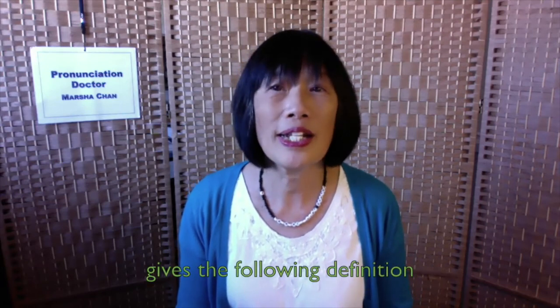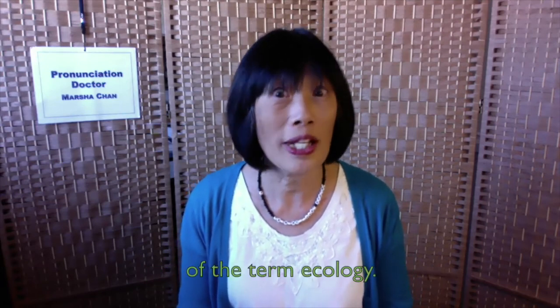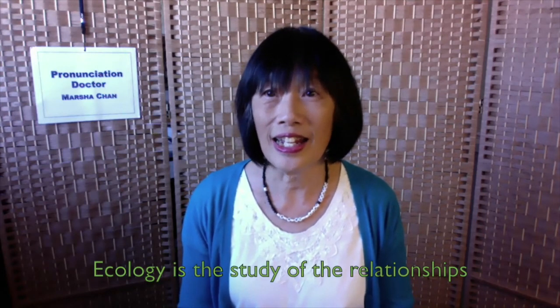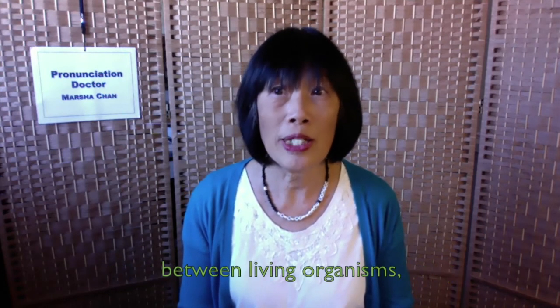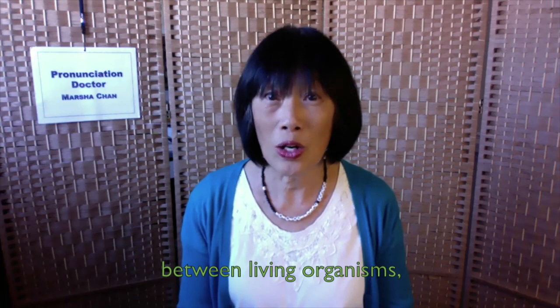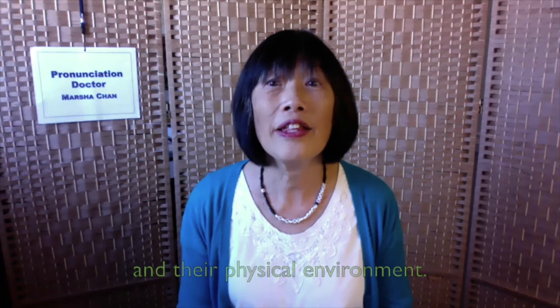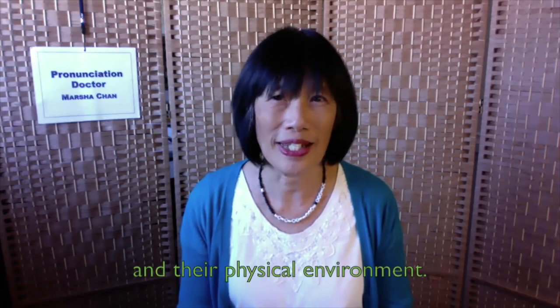I found these words to be quite useful in a description. You see, the Ecological Society of America gives the following definition of the term ecology. Ecology is the study of the relationships between living organisms, including humans, and their physical environment.